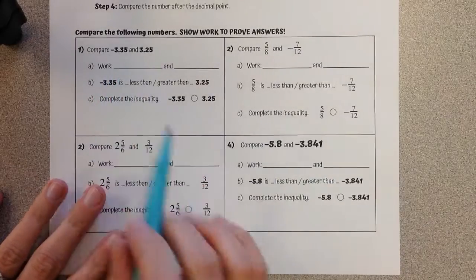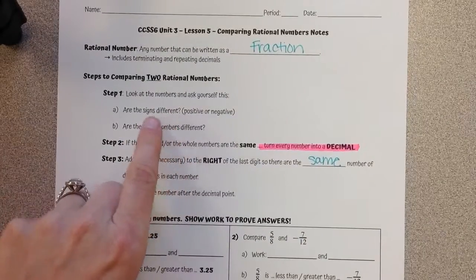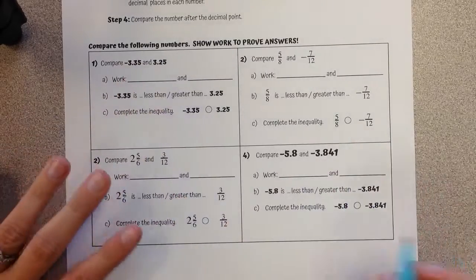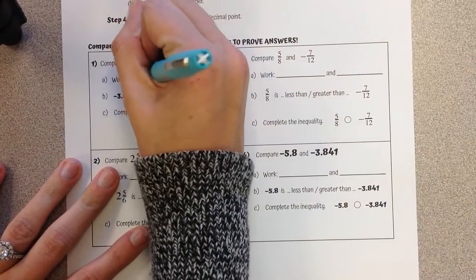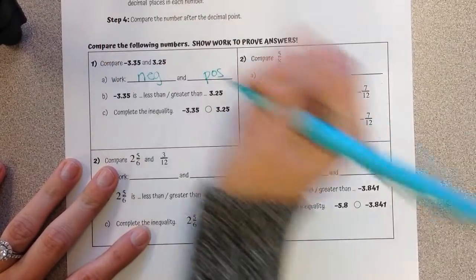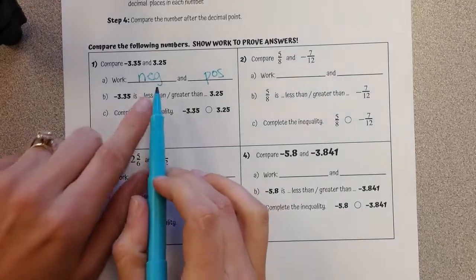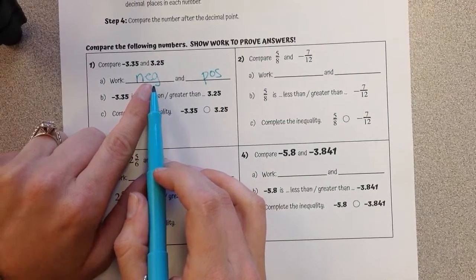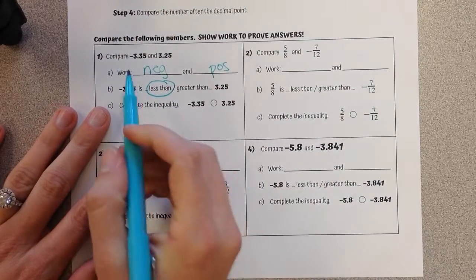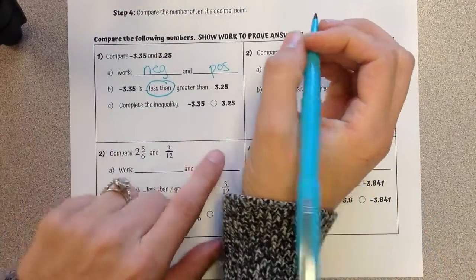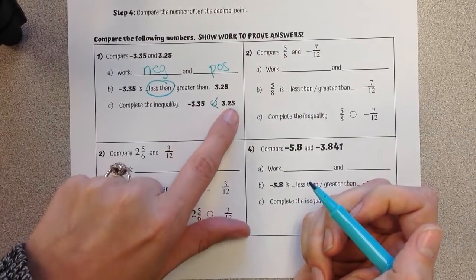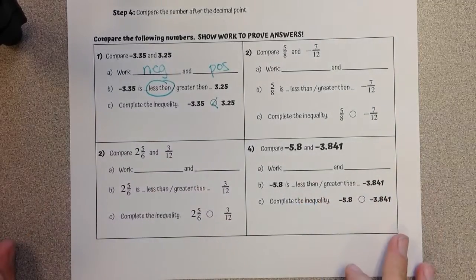So for this one, when we're comparing, the first thing I'm asking myself is, are the signs different? In this one, we have a negative and a positive, so the signs are different. My work is going to be that the first number is negative, the second number is positive. What we should know is that a negative number is always going to be less than a positive number. So for the inequality, we don't have to look at the decimals at all. We're just saying that negative 3.35 is less than 3.25 because it's a negative number.